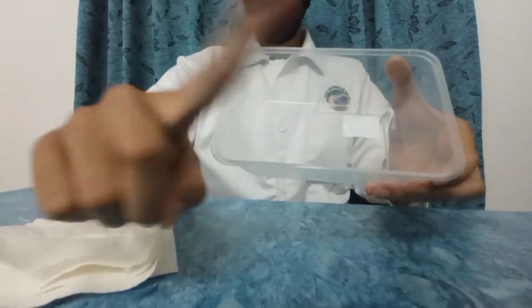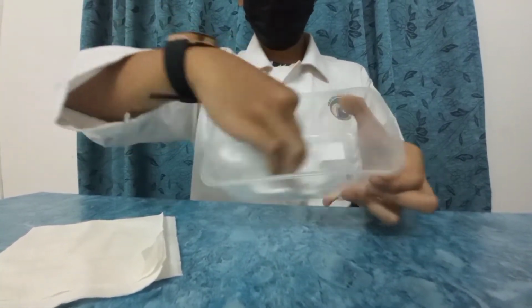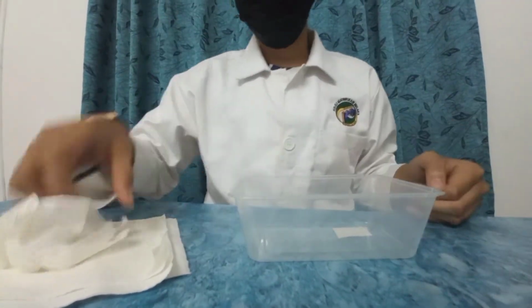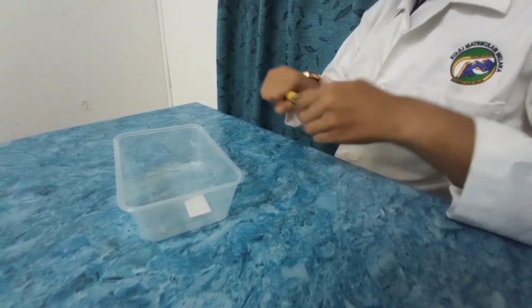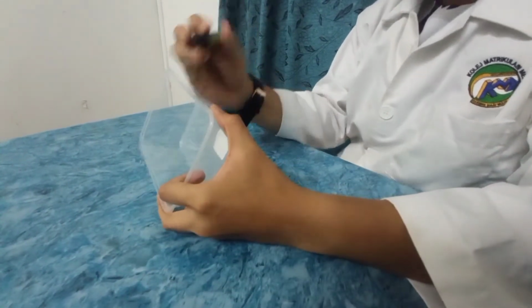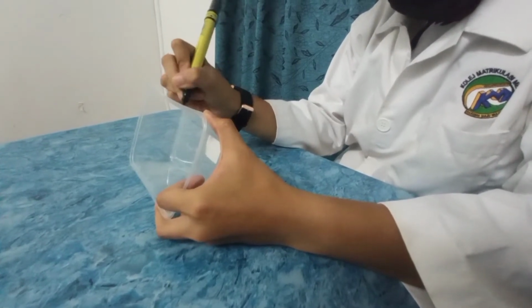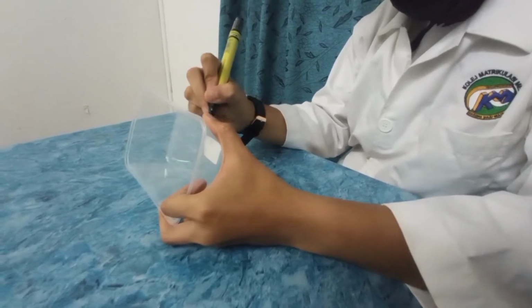Before we start our experiment, we need to make sure our containers are in a clean and dry condition. Next, we label our containers depending on their sample and their type of system. The label should include the date when we start our experiment, the name of the sample, and the type of system.